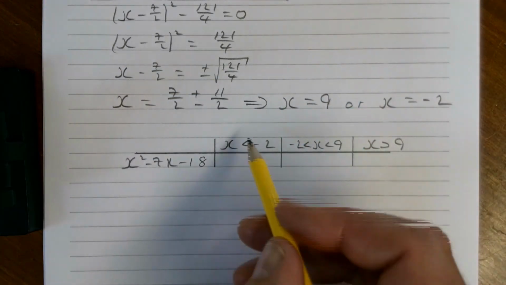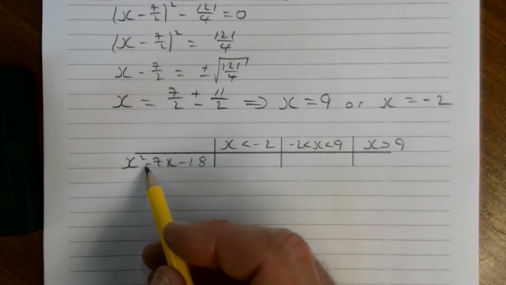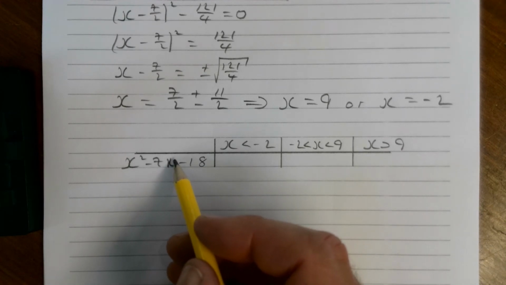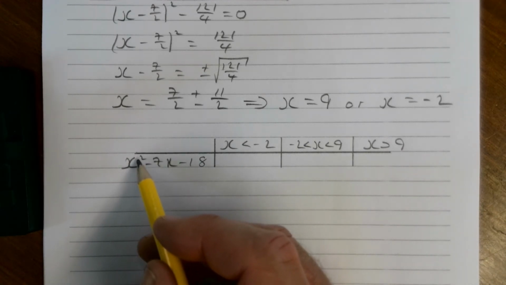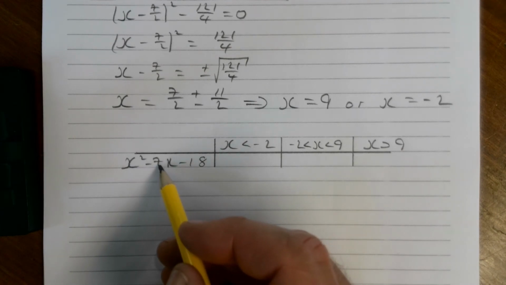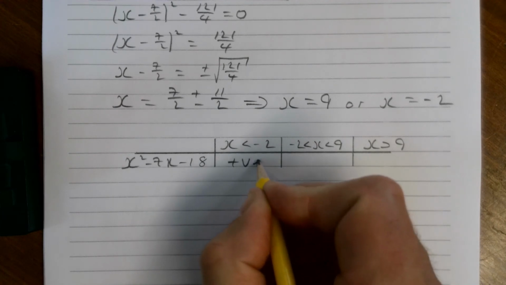Okay, I'll do a couple of quick lines down here. If we take a number less than minus 2 and substitute it in here, we get a positive number. For example, if you take minus 3, minus 3 squared would give us a positive 9, plus 21 minus 18, it gives us a positive number.